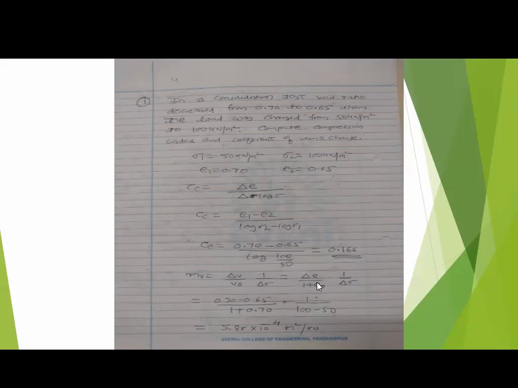So change in void ratio is E1 minus E2, and change in pressure is equal to sigma 1 minus sigma 2. So now here 0.7 minus 0.65, 1 plus 0.7, 1 upon change in pressure, how much is it? Initially it was 50, then 100, 100 minus 50. So the only extra thing you will get here is 1 plus E naught. Same thing, E1 minus E2 divided by this much. So here the log does not come, that's all.